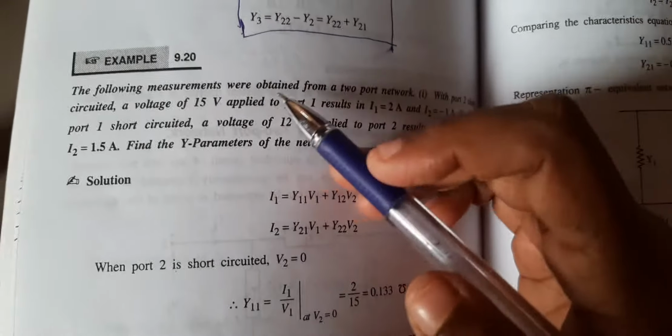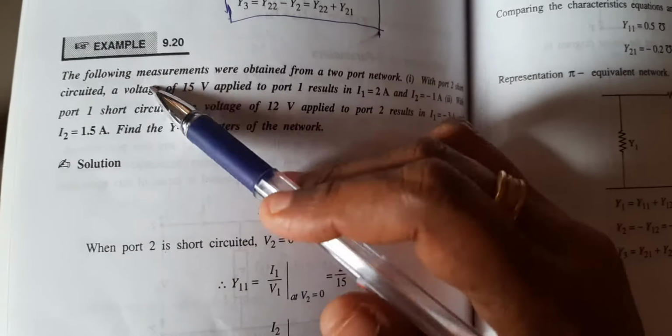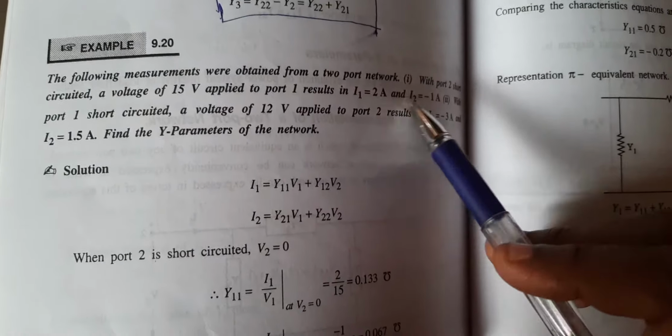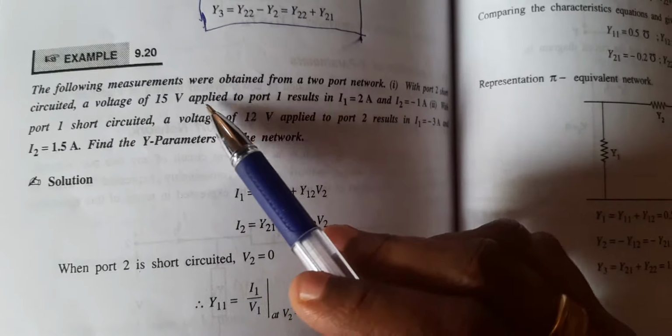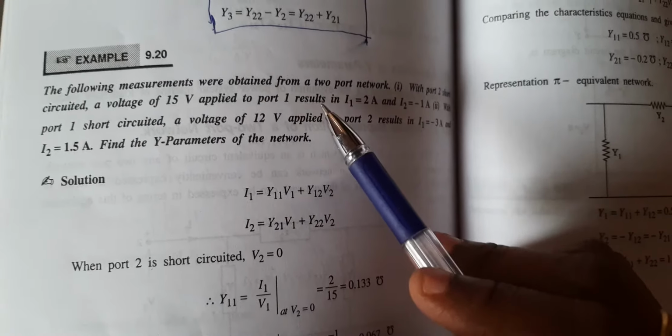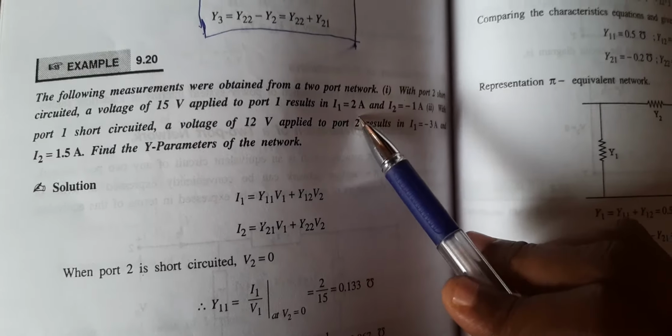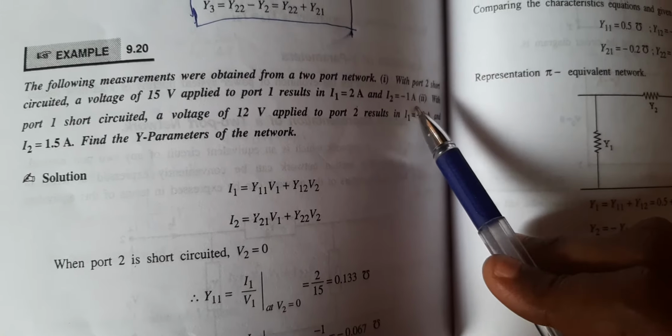So we can see some problems in Y parameter. The following measurements were obtained from a two-port network. With port 2 short circuited, a voltage of 15 volt is applied to port 1. Results in I1 equal to 2 ampere and I2 equal to minus 1 ampere.